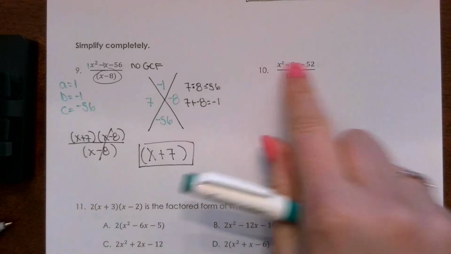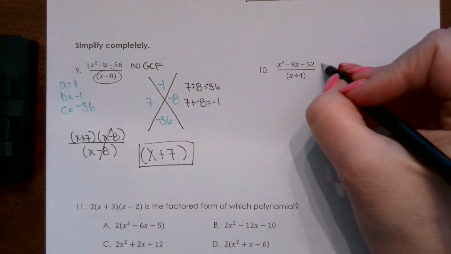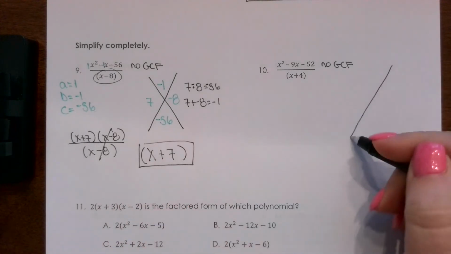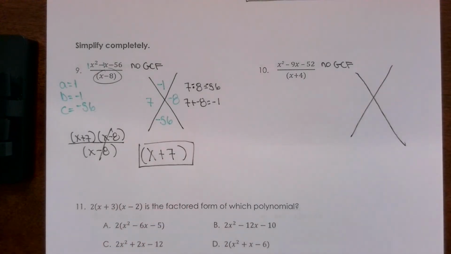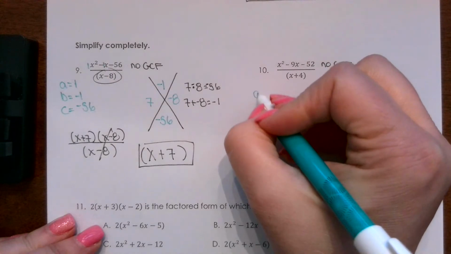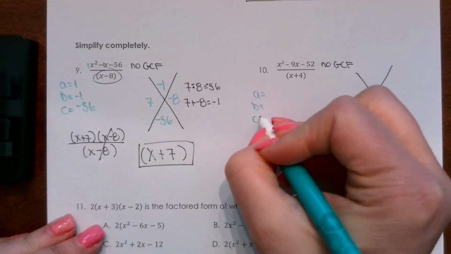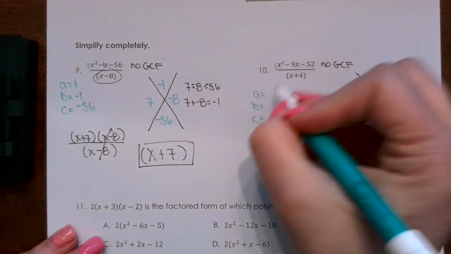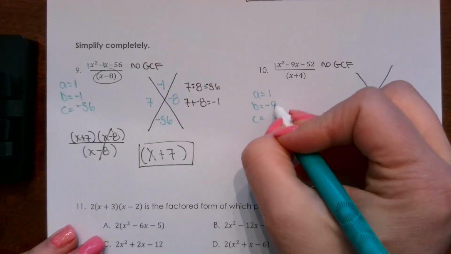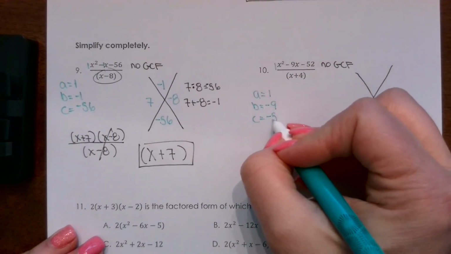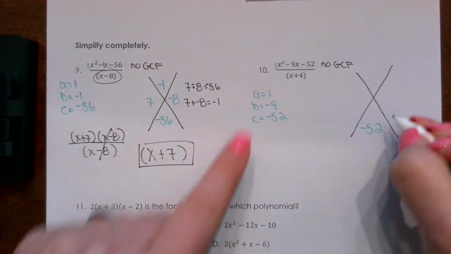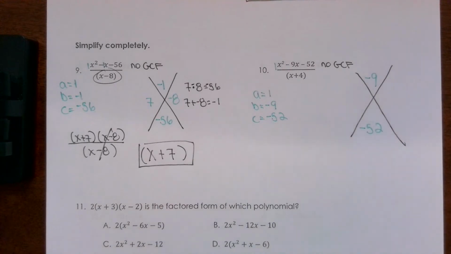Let's take a look at this. There's no GCF in my numerator. I'm going to draw the x, and let's identify. I'm hoping you're finding yourself more and more familiar with identifying A, B, and C, placing it in here, finding those factors. So A equals 1, B equals -9, and C equals -52. 1 times -52 is -52, and B equals -9.